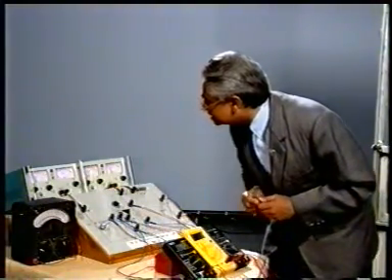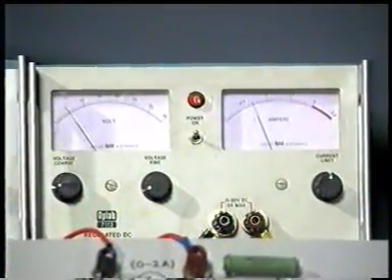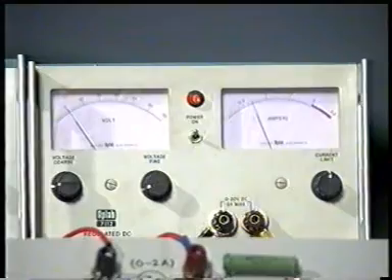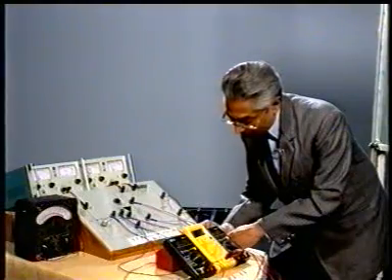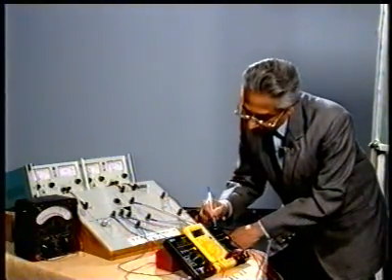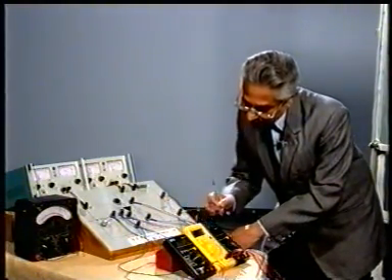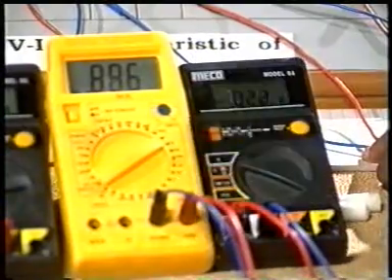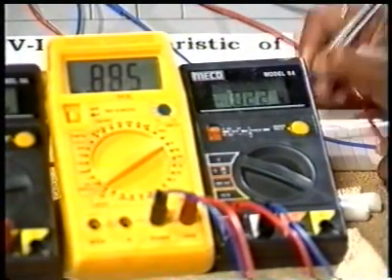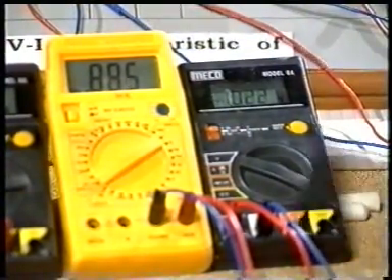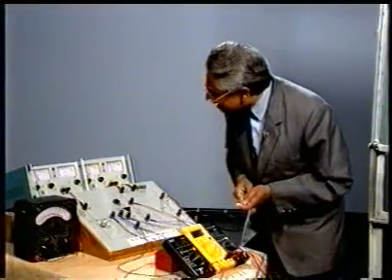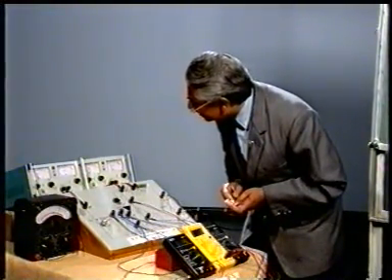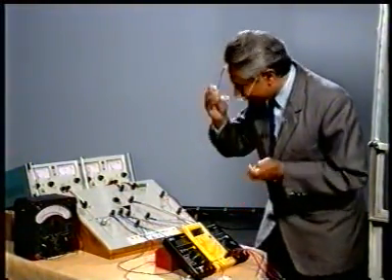So I increase it still and I make it 5 volts. At 5 volts, the current is a little less than 700, say 675 milliamperes. And it has of course conducted at this point. If you note down the multimeter reading here, it has conducted. So I will take up only those 4 readings, and at 5 volts it has already conducted, at 675 milliamperes.